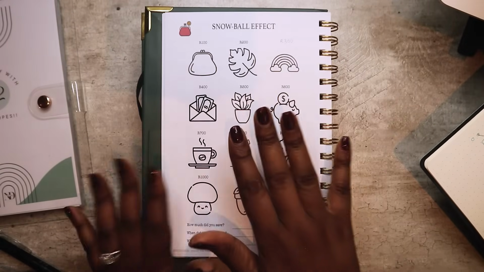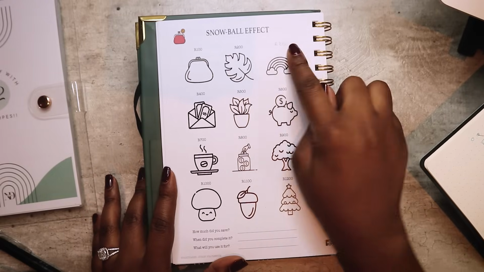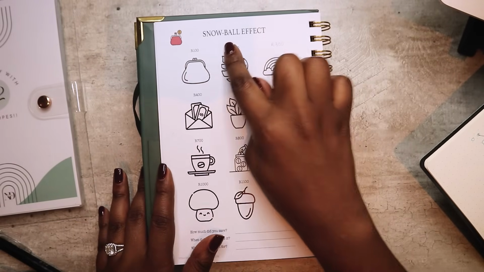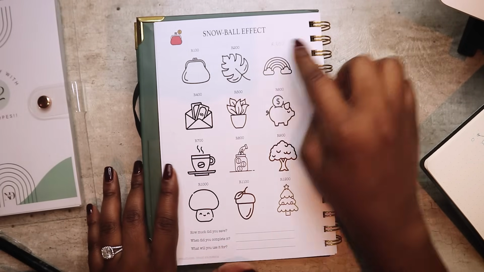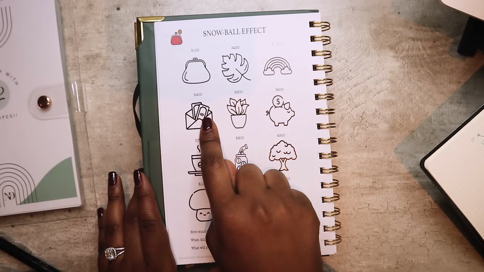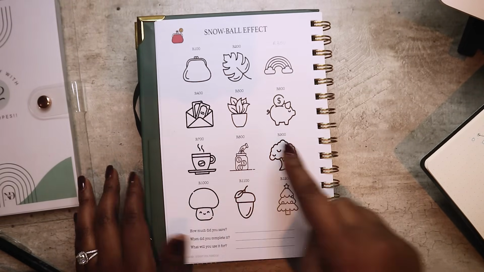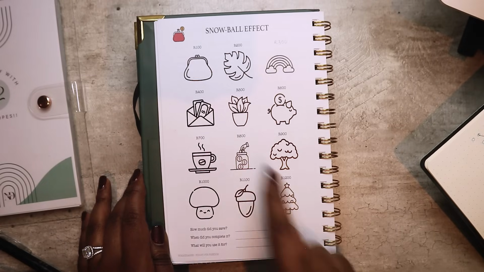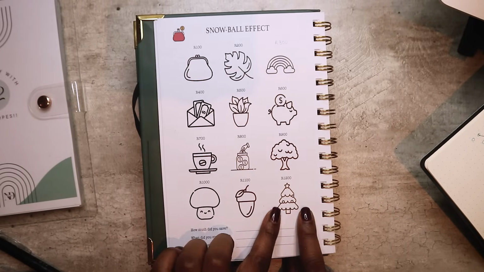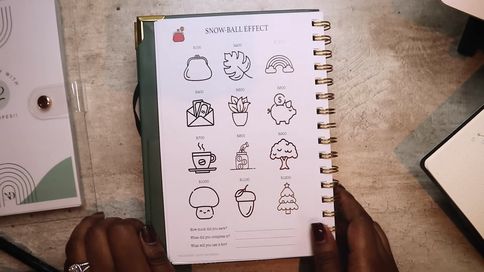Okay, so it's in the BFF. So if you've got the BFF, this is the Snowball Effect challenge. So in January, you save 100 Rand, 200 Rand in February, 300 Rand in March, 400 Rand in April, 500 Rand in May, 600 Rand in June, July, August, September, October, November, December. So you can start here or you can start here. So this is what I'm going to do. I'm going to start here at December and go all the way up to January.